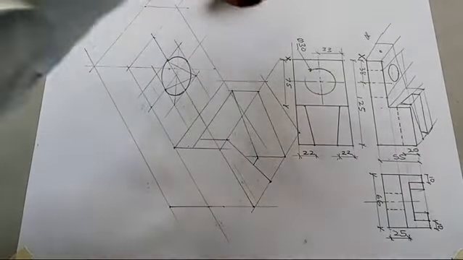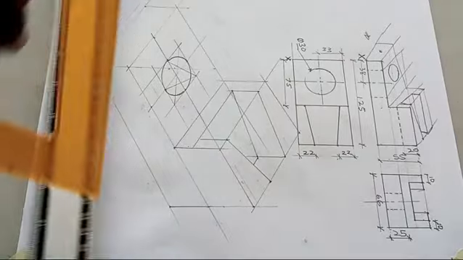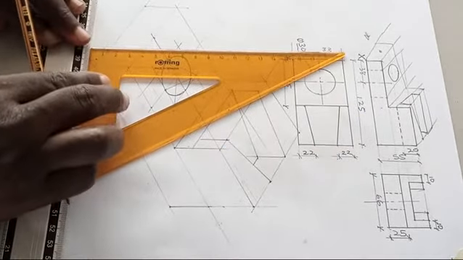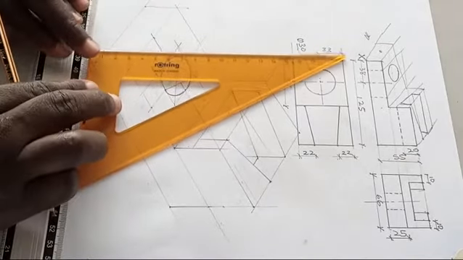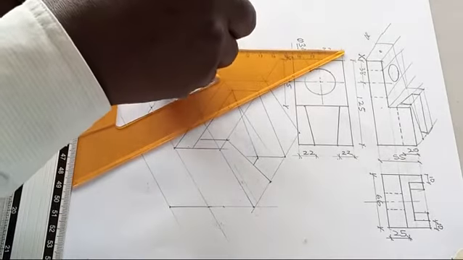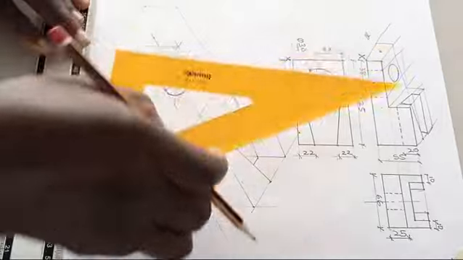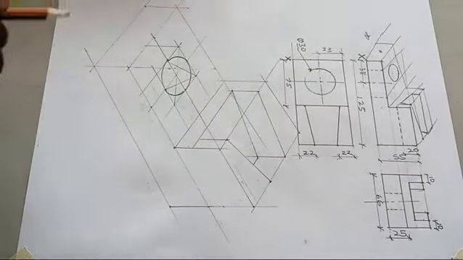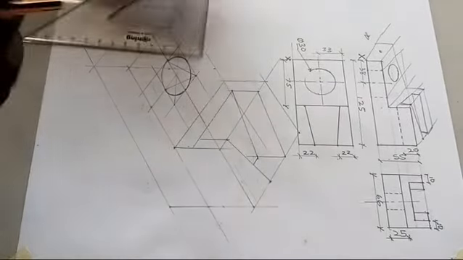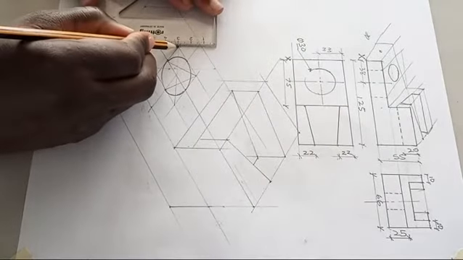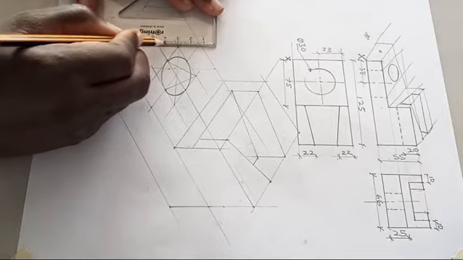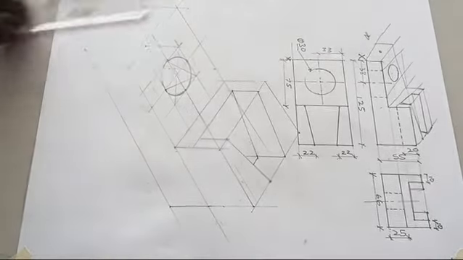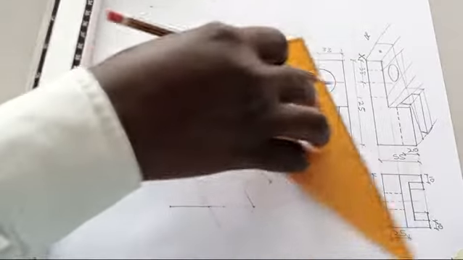So how do we do that? You need to check to be sure if it will show. So let us start from this corner like this and draw another isometric square at the bottom. Now what is the height? It is 25. So you measure 25. 1, 2, 25. This is 25. So at that point you can draw.